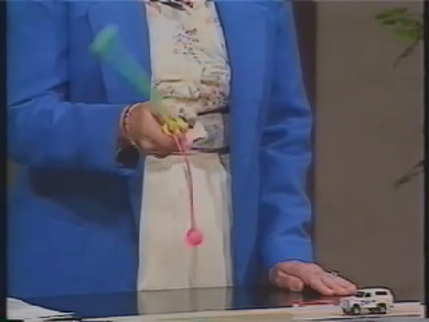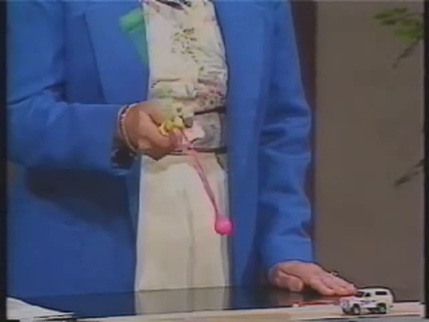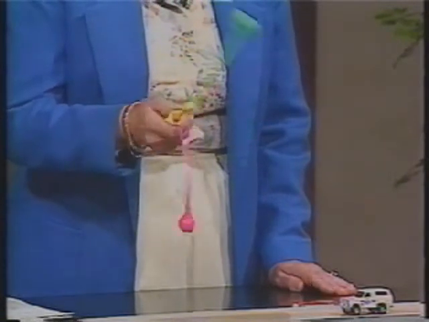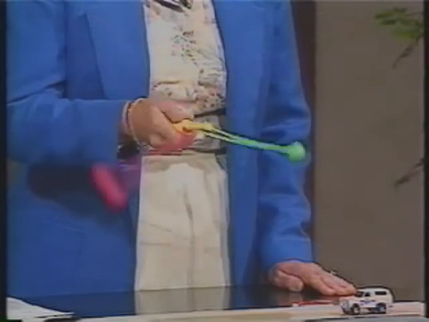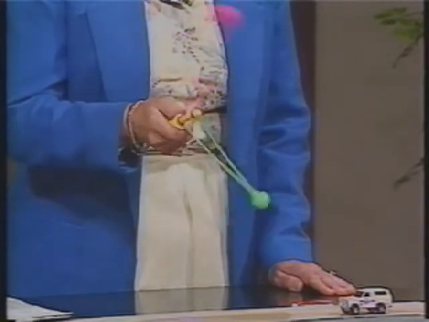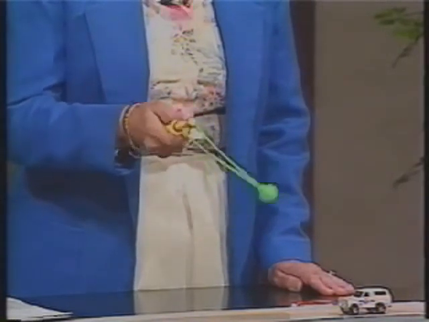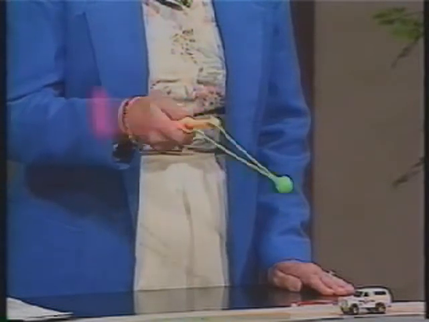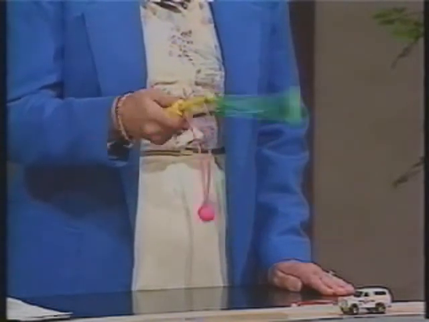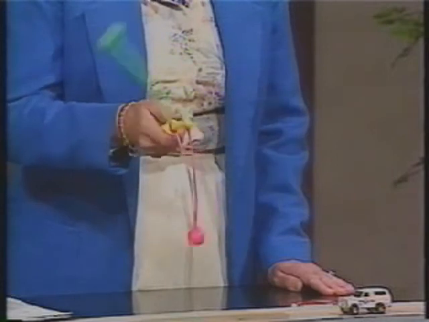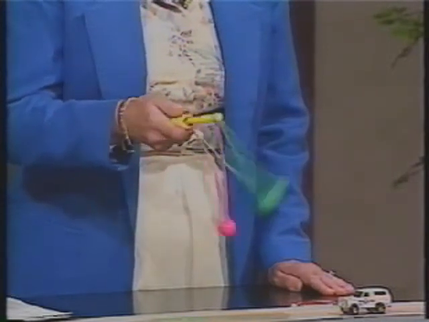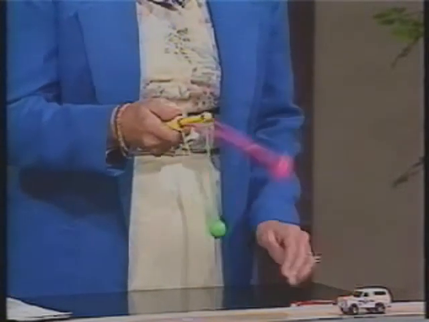Momentum is conserved. It doesn't disappear, and so the momentum here is actually being transferred from one ball to the other. In fact, this is very colorful, and you can see this because you see green, pink, as the balls hit each other and transfer their momentum. Well, now you say, what does that have to do with measuring skid marks?